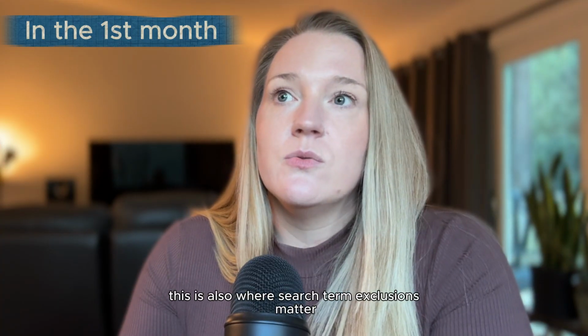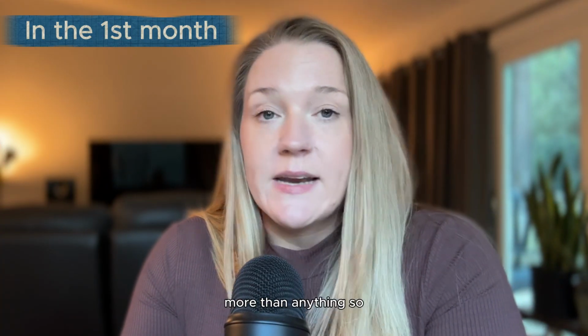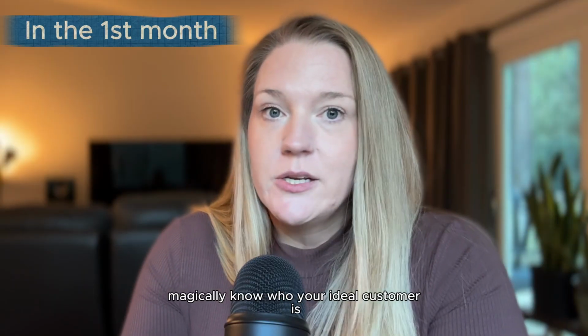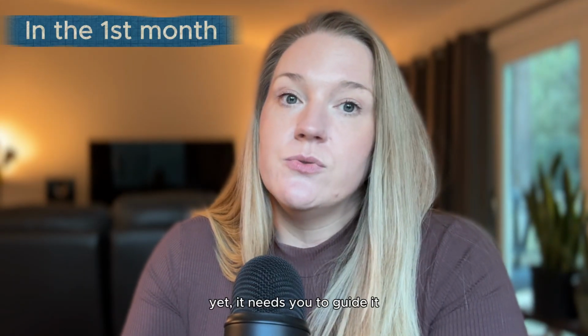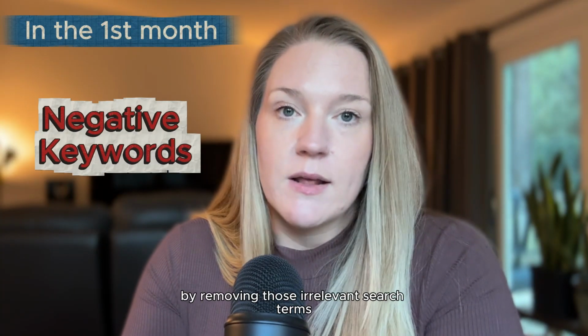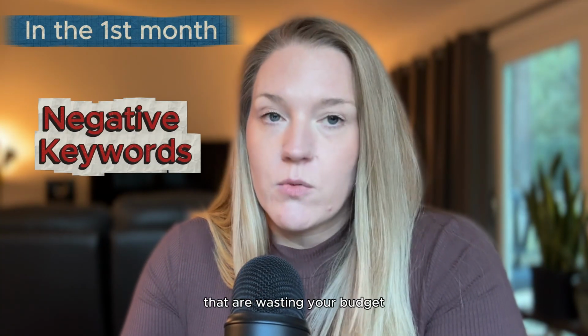This is also where search term exclusions matter more than anything. Google doesn't magically know who your ideal customer is yet. It needs you to guide it by removing those irrelevant search terms that are wasting your budget.